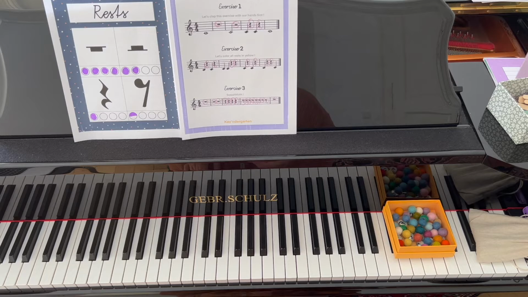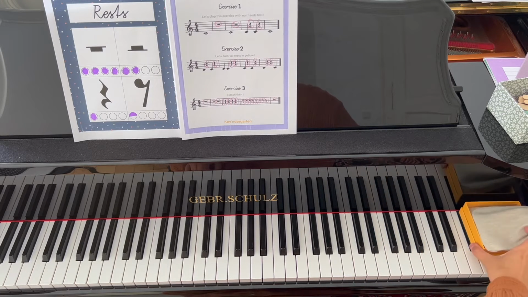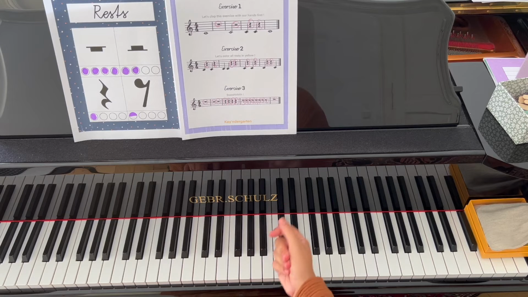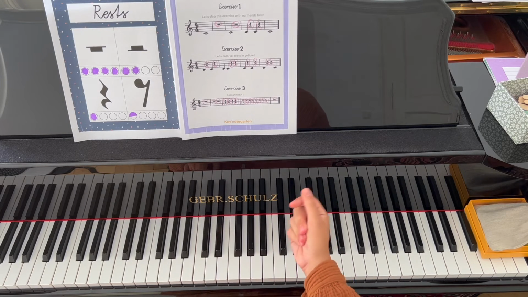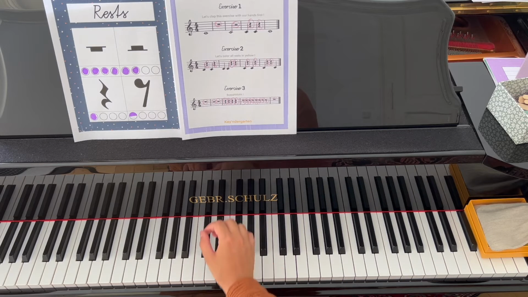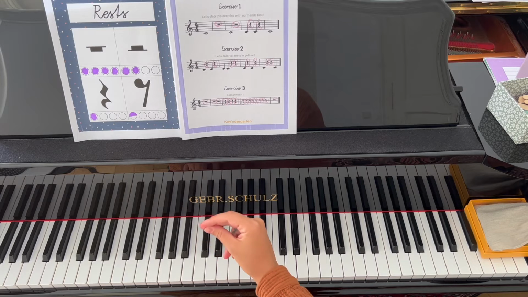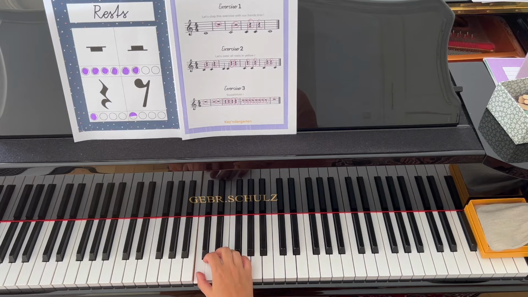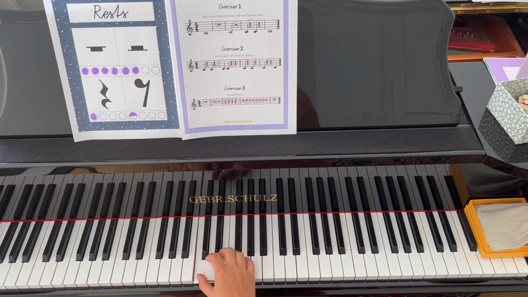So for the pauses, I am going to snap the beats with my fingers. That's actually fun, and most of the kids enjoy this. So I recommend snapping your fingers whenever you have to pause, or the child plays it and pauses and you snap the pauses with your fingers. So 1, 2, 3, 4.